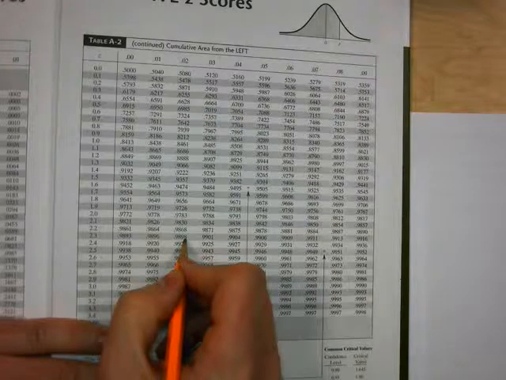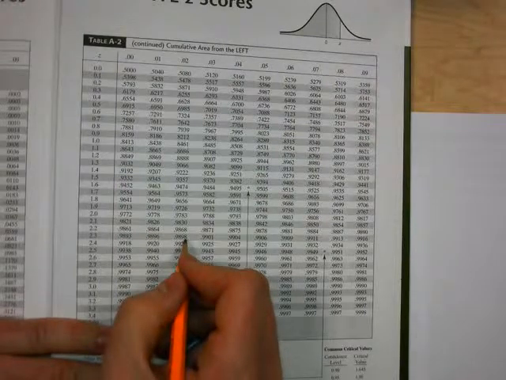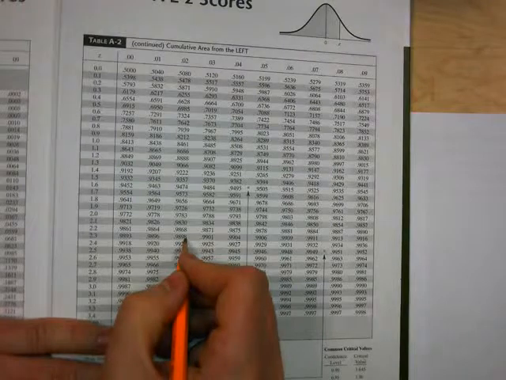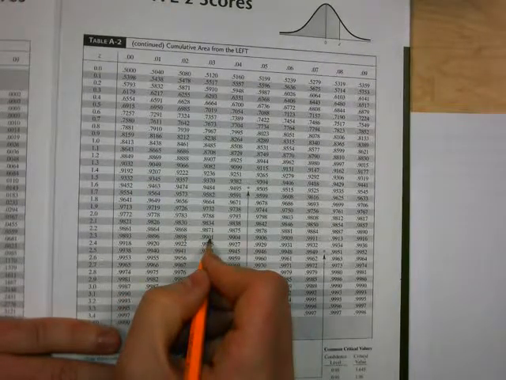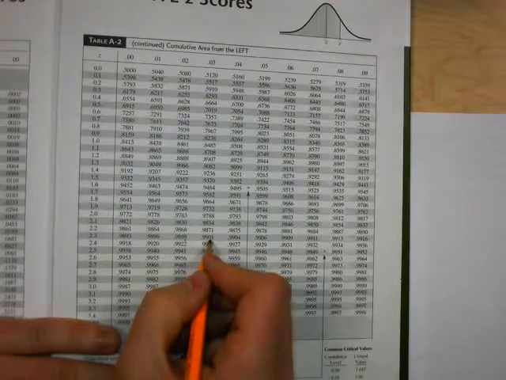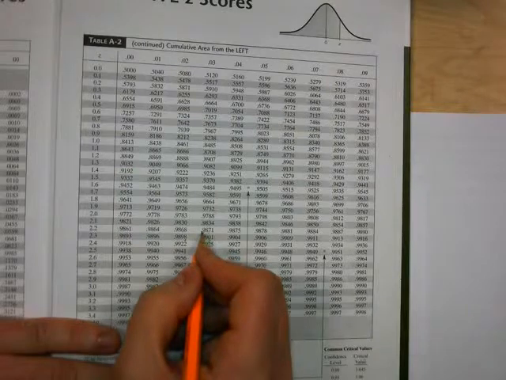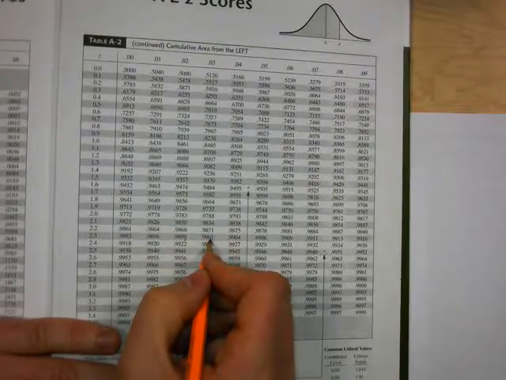So what we do is we take the closest value. 0.9900 is 0.0002 above one and 0.0001 below the other. So it's closer to 0.9901, and that'll be a z-score of 2.33. So you take the closer value.